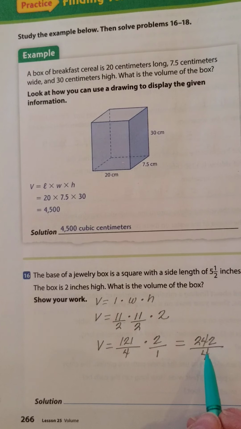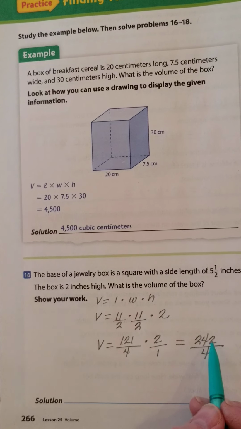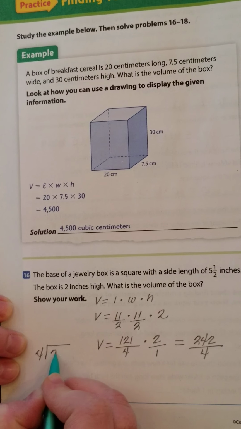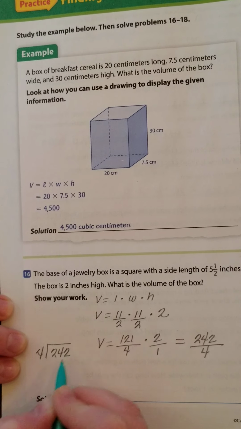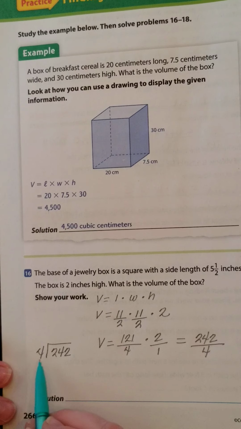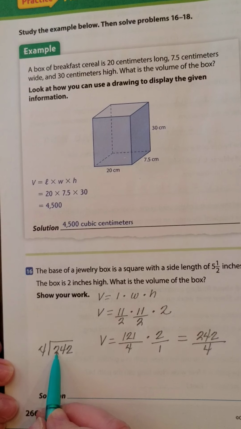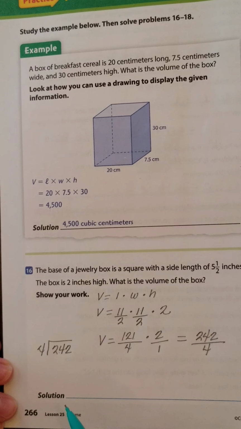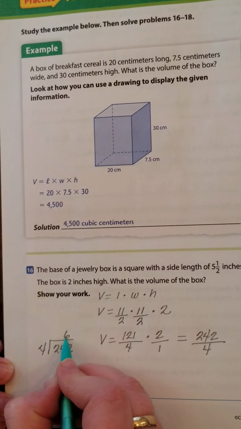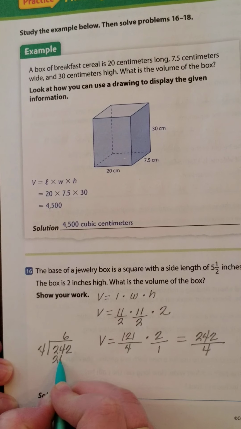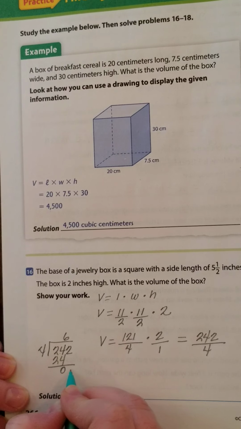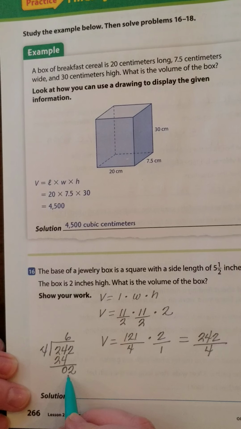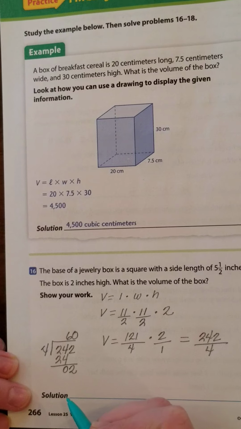But I think it's even better if we take the bottom and divide it into the top. So I'm going to move over here and take 4 into 242. So stay with me, guys, and we'll figure out what we get here. First of all, does 4 go into 2? No, 4 can't go into 2. Can 4 go into 24? Yes. How many times? 6. 6 times 4 is 24. Bring down my 0 and my 2. Does 4 go into 2? No, it does not, so I put a 0.